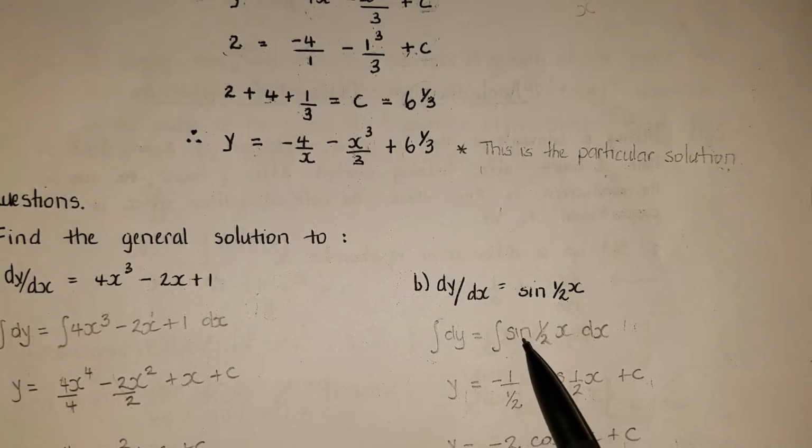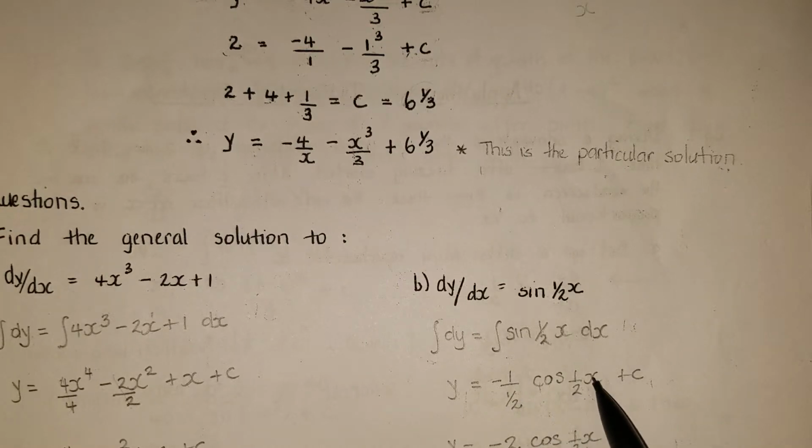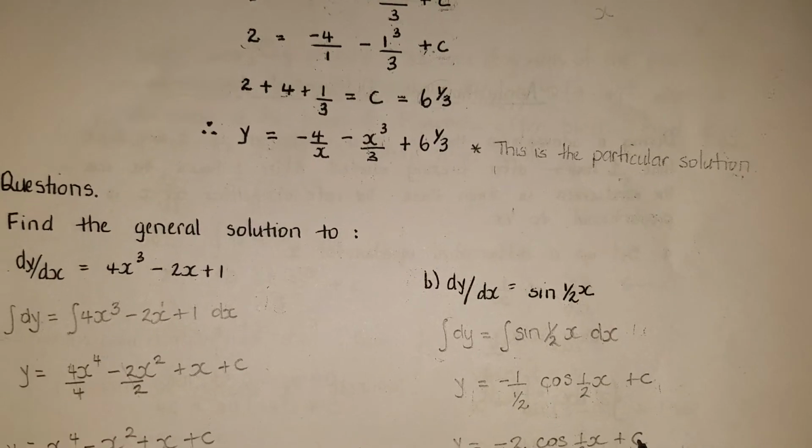And if we integrate sine half x, we get negative 1 over half cos half x plus c. Simplified, negative 1 divided by a half will be a negative 2, making our general solution y equals negative 2 cos half x plus c.